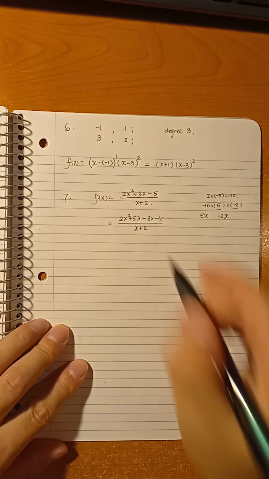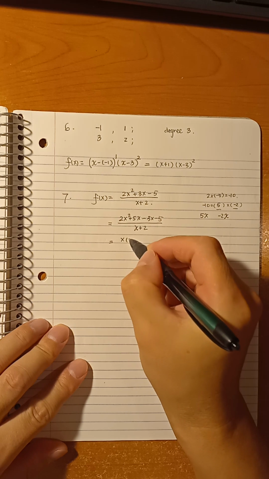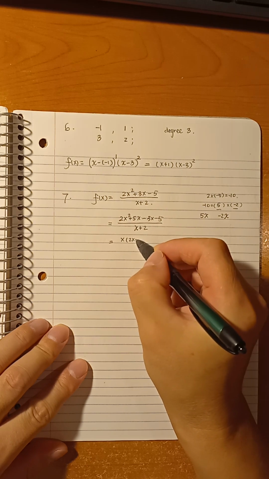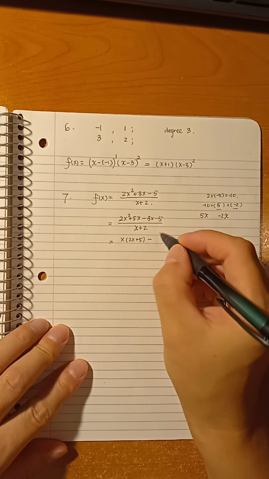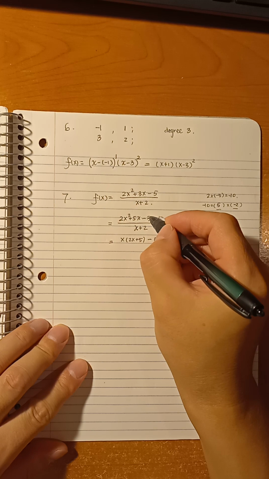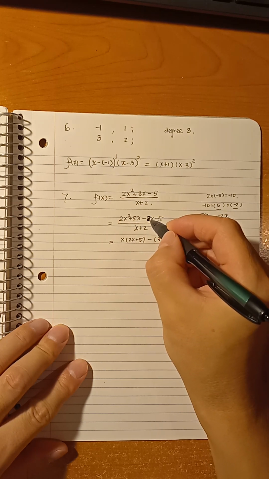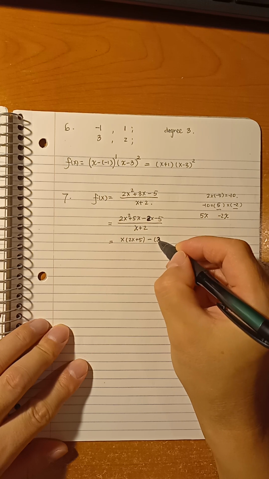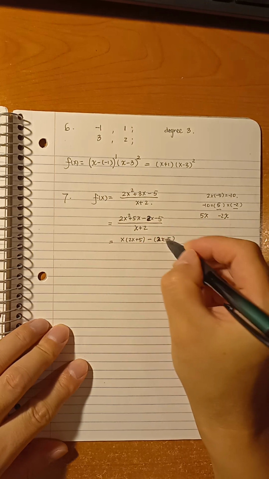Okay, and then we factor out x from the first two terms, x times 2x plus 5. And the last two terms we factor out a negative sign. 2x, that's my bad, not 3x, 2x. Factor out the negative sign is 2x minus 5. Plus 5, my bad.